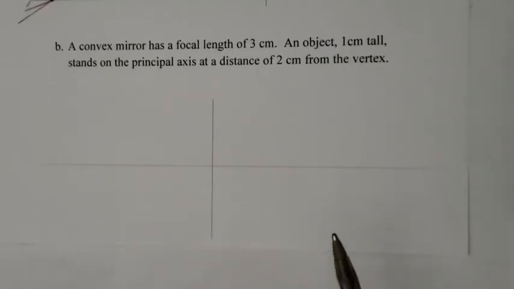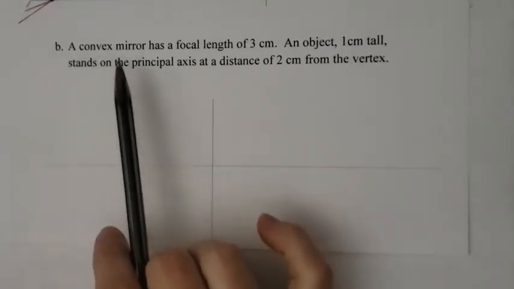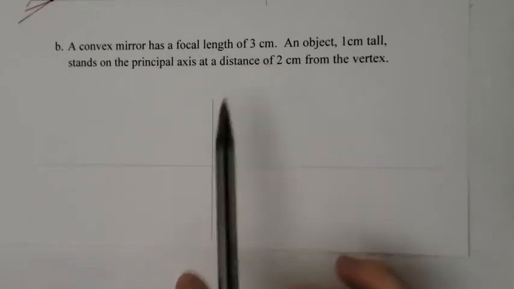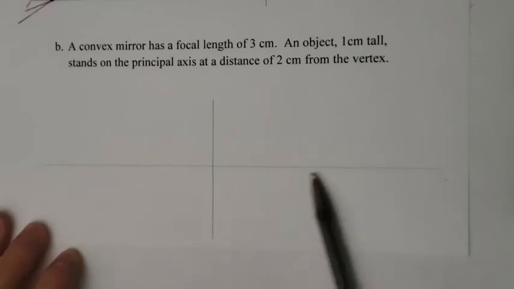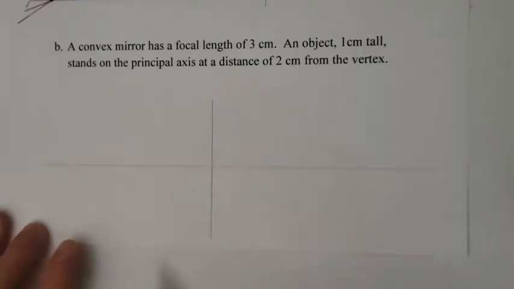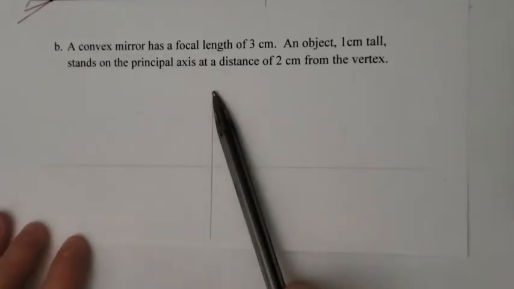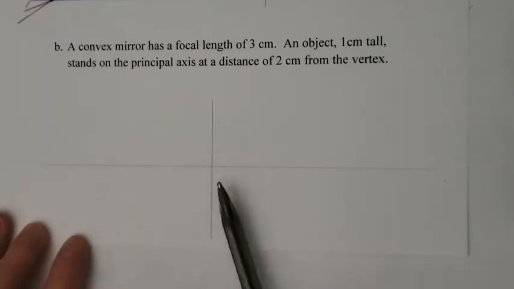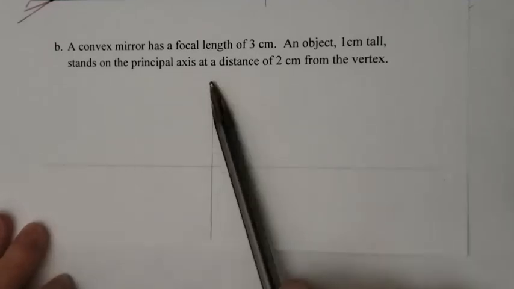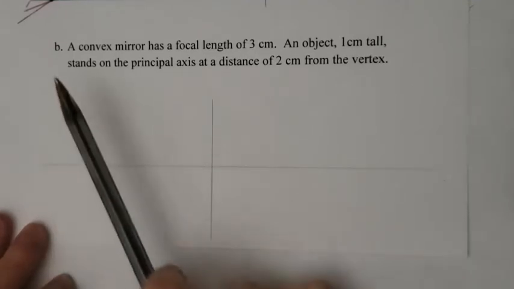Here's my second example. It says a convex mirror has a focal length of 3 centimeters. So when we start, first thing you need to do is draw the principal axis and the mirror. So the principal axis will just be a line across your page. The mirror, even though we know it's curved, we're going to draw it as a straight line. Just makes it easier when we draw our diagrams out. All right, so I got my principal axis and my mirror. So next it says it's a convex mirror. So we got to figure out, well, which side are we going to draw all these things on?